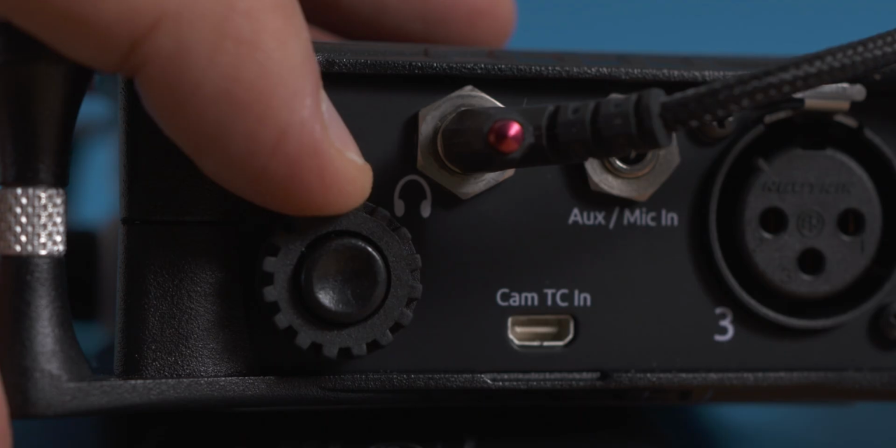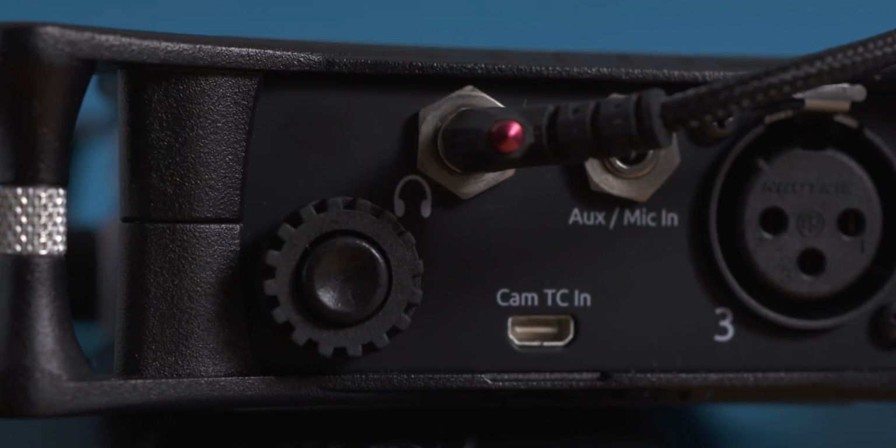Virtually all interfaces offer at least one headphone output, usually with a separate volume control. You may need to add a headphone splitter to enable your guests to hear the signal too when recording. Don't worry too much about your choice of interface. Most of them have all the key features needed to do their job, so it's hard to go too far wrong. Just make sure you'll be able to connect it to your computer.